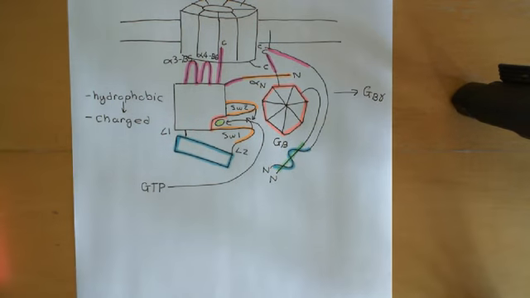Right. Then let's talk about how the G alpha subunit is going to cleave off the activated G protein coupled receptor. So basically, when GTP binds to the guanine nucleotide binding site of the alpha subunit, what is thought to happen is the exact opposite conformational changes occur to the conformational changes that cause the GDP to be released.